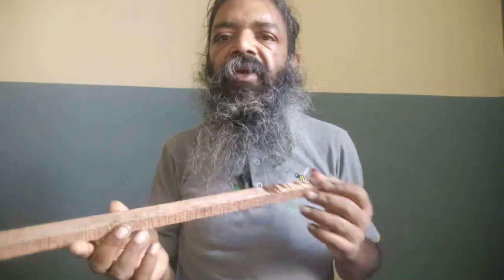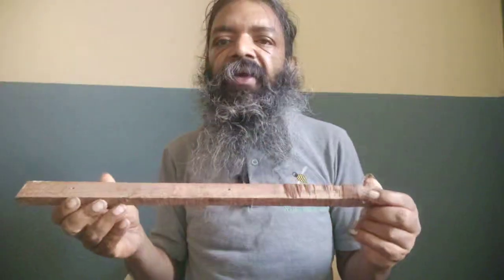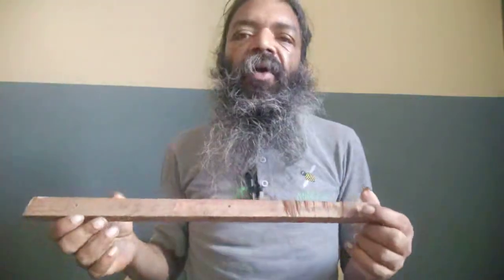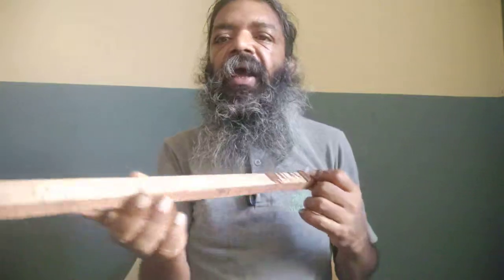Now for the multivariable, f(x,y). So df by du is the variation of f(x,y) along the unit vector u. If this is the x-axis and this is the y-axis, then consider the variation of y along any axis u.